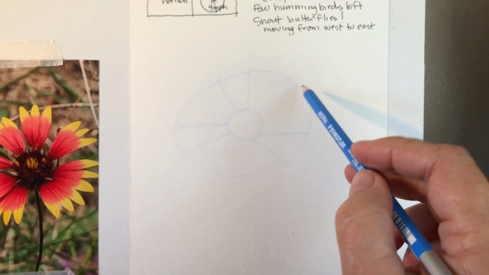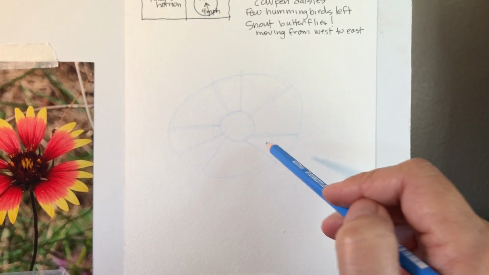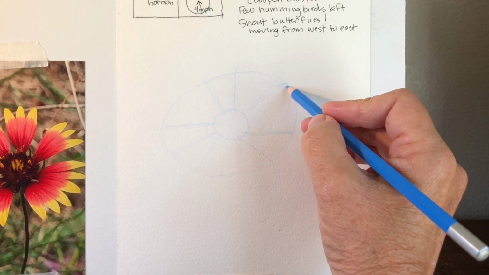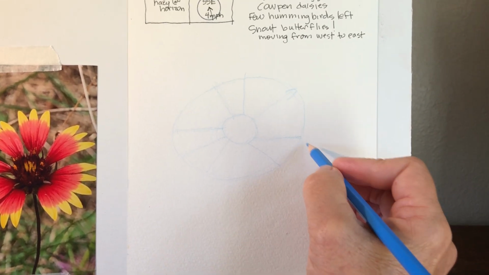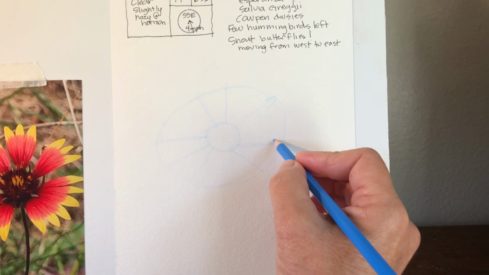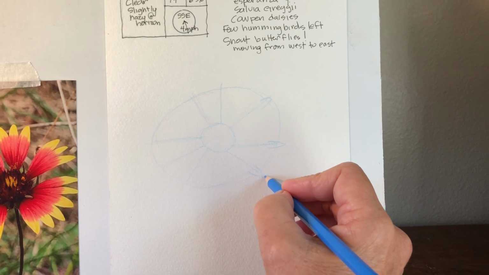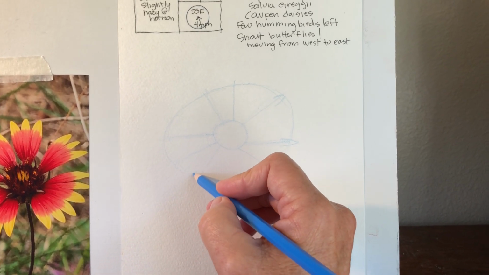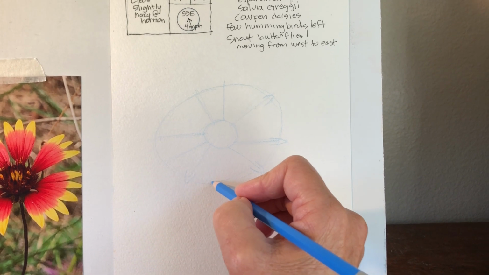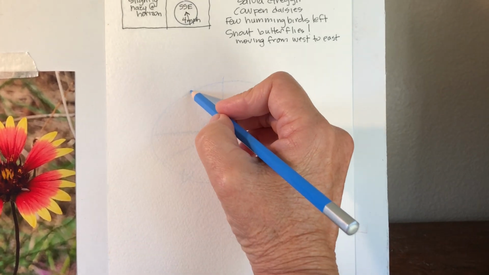I haven't really addressed curves or anything like that yet, merely the angles. So I'm going to go ahead and just kind of lightly sketch in, which is really not even necessary, but since this may be the first one you've seen drawn, I'm just going to do that just to indicate something you might want to do with your first drawing or two. I'm just going to draw in the center petal first, and I'm going to assume that the outside edge of that tip goes to the outside of my oval that I originally drew.